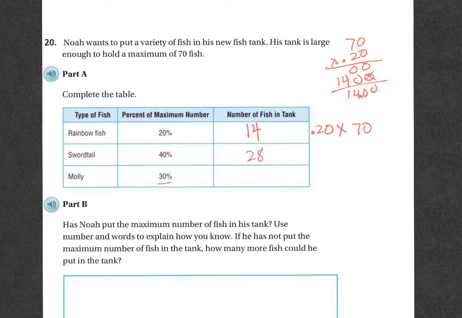So now 30% of the fish, so we're going to do 0.30 of the 70. So 70 times the 0.30. 0 times 0 is 0. 0 times 7 is 0. Put my space saver. 3 times 0 is 0. 3 times 7 is 21. So we get 2100. Move my decimal over 2 places, so I get 21 fish.